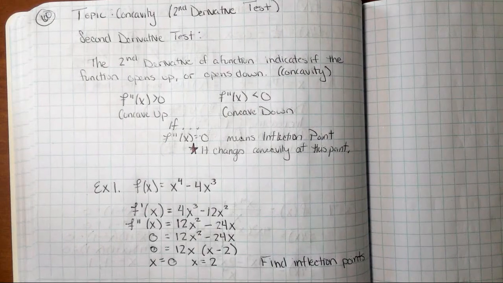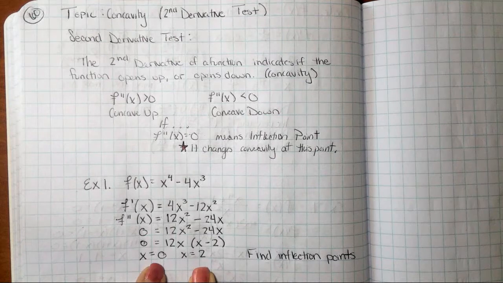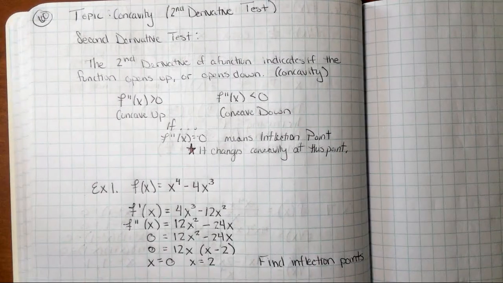So you'll see. What we're going to do is chart it, and these are possible inflection points. So what that means is it could be changing from concave up to concave down or vice versa.